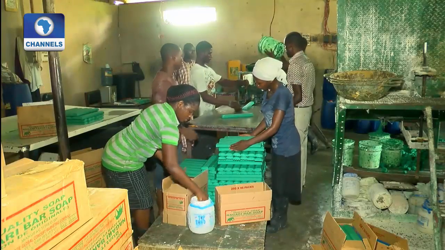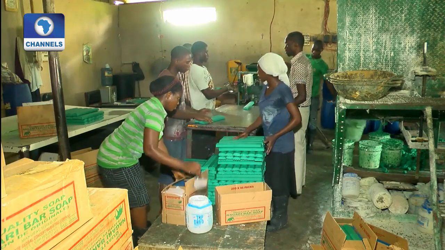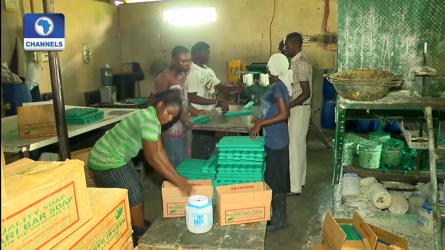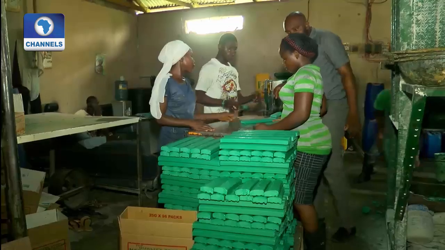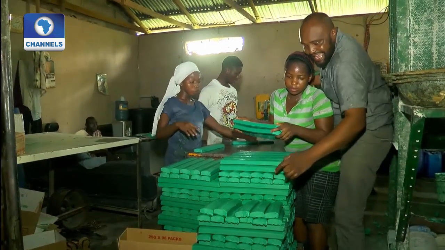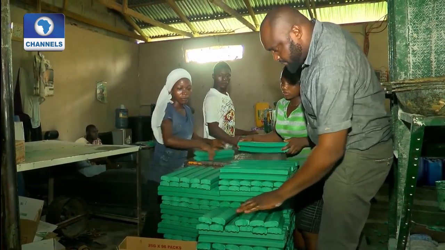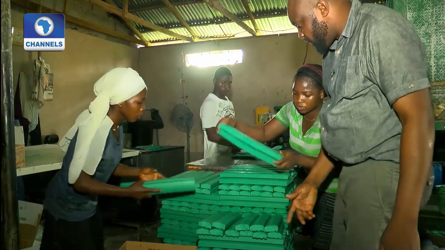At what point did Al-Balarabe become so desperately in need of a loan? How did he hear about the Bank of Industry? How did he get the facility? But first, he paints the picture of a grim beginning.